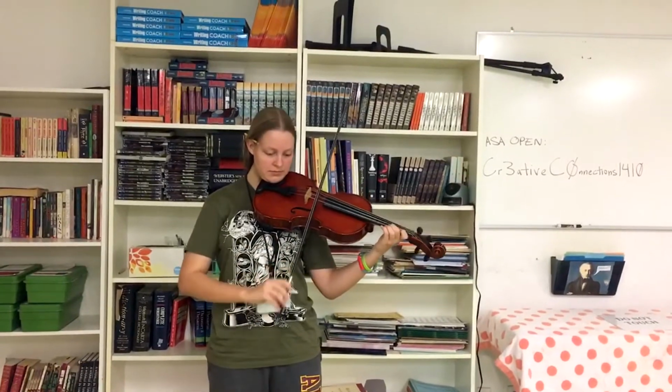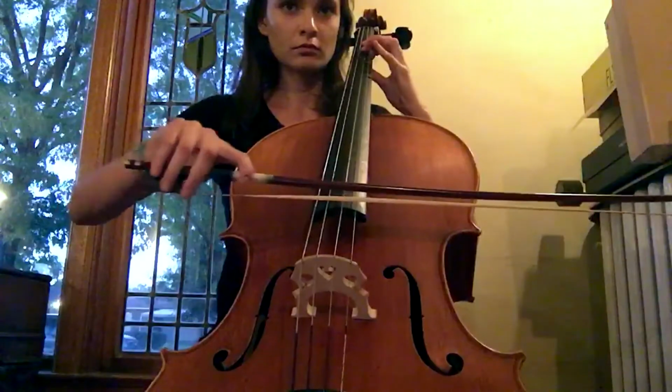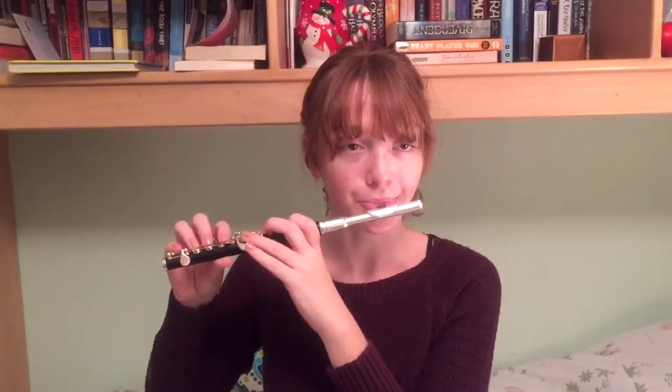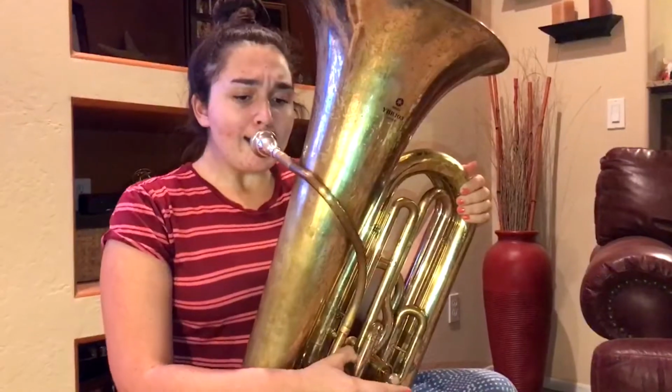Most instruments use either strings or air vibrating in pipes to produce sound. Shorter strings have higher frequencies and therefore higher pitches. You can hear this on a viola compared to a cello. This also works for wind instruments. Shorter pipes have higher pitches, like a piccolo compared to a tuba.